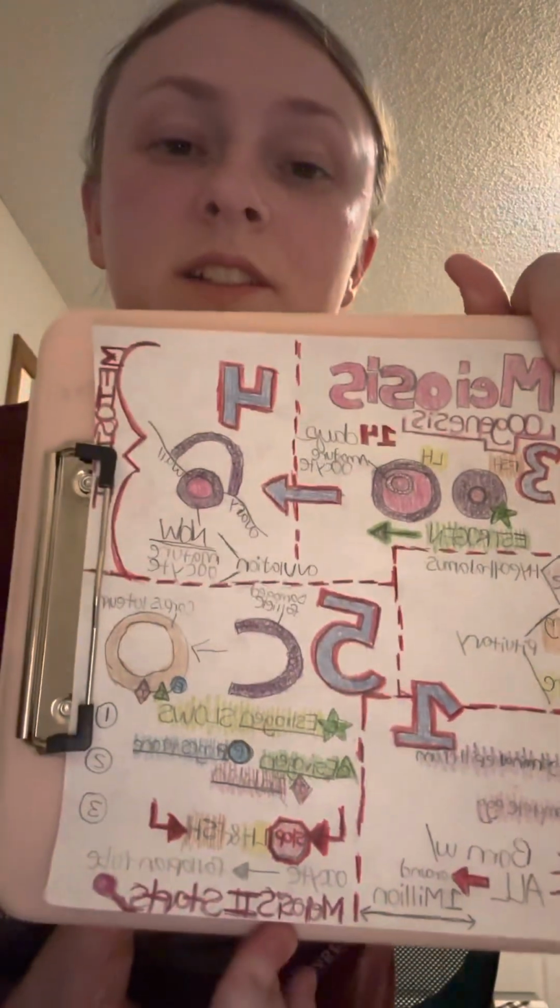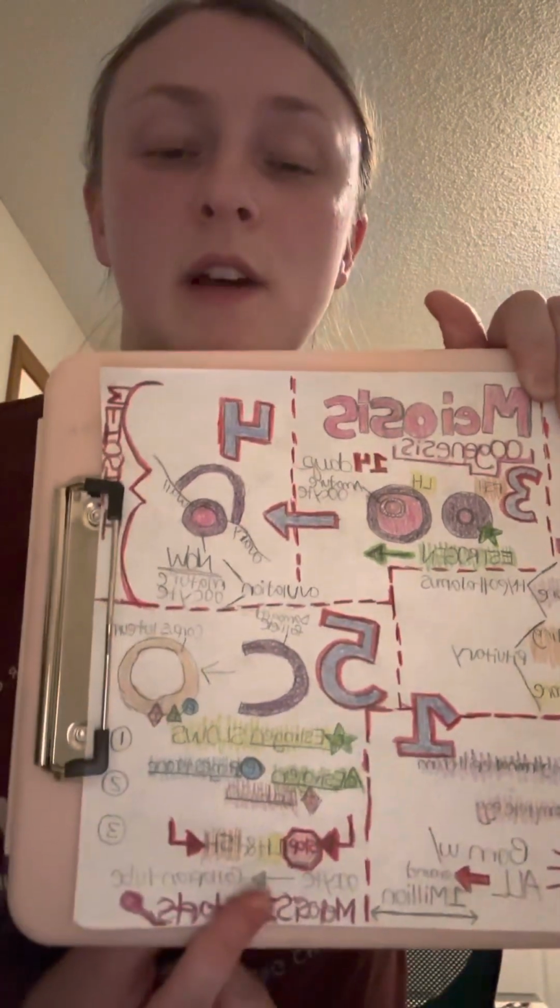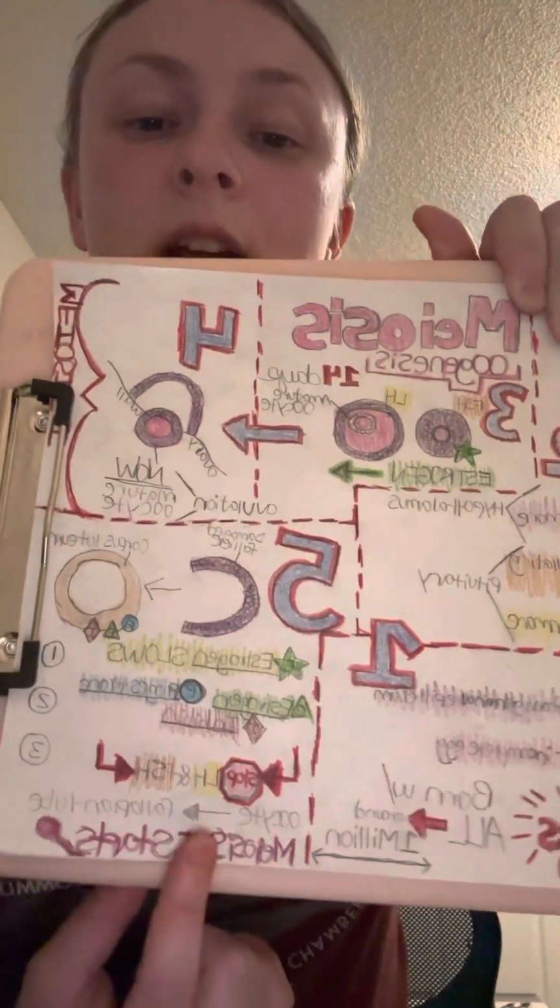Meiosis stage 1 is the furthest that the female egg gets by itself. Meiosis 2 only starts once it's met a sperm.